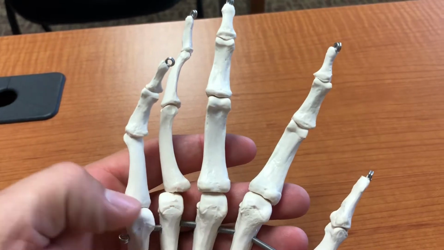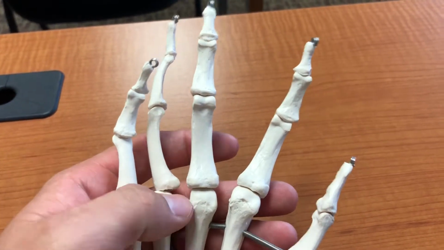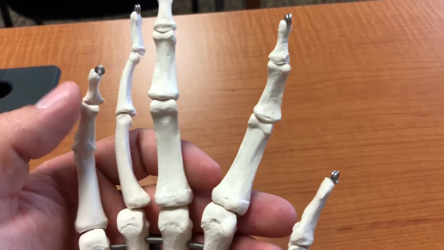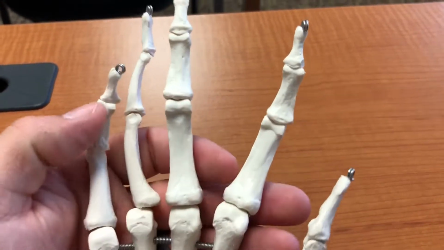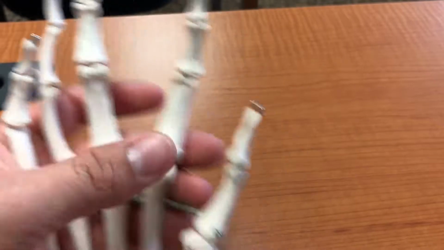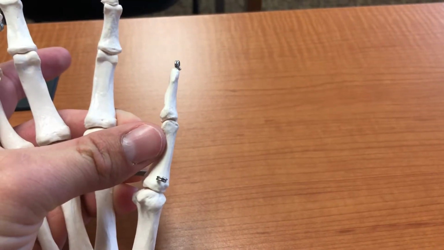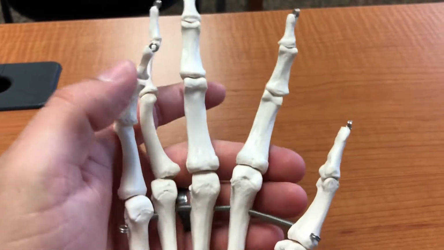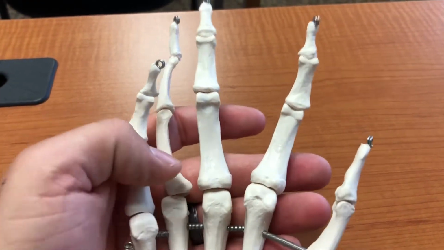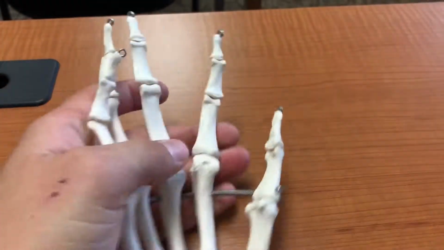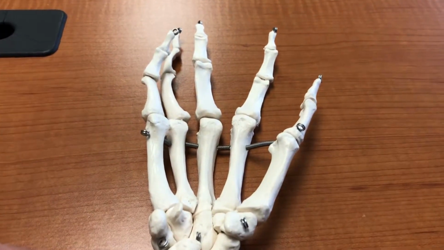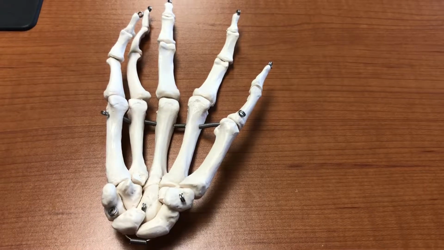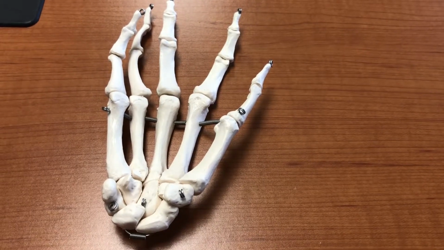As far as the phalanges go, there's the same structure to those as there are for the metacarpals. You've got base, shaft, and head for all of them. There are 3 per digit, except for the thumb, which only has 2, which is why we only have 2 bones there. So that gives us a total of 3, 6, 9, 12, 14 for the phalanges. So that is it for the wrist and hand fingers. Thank you.